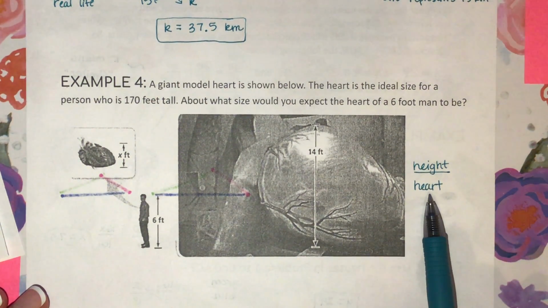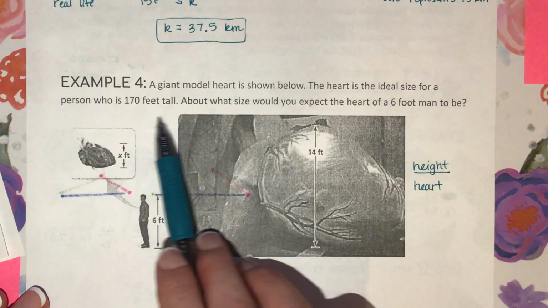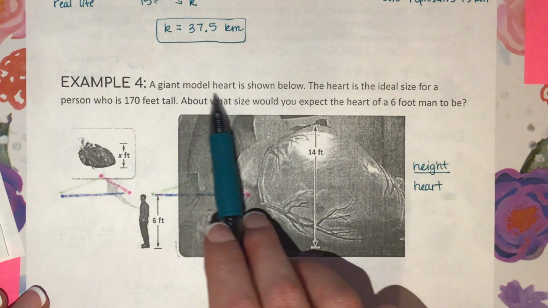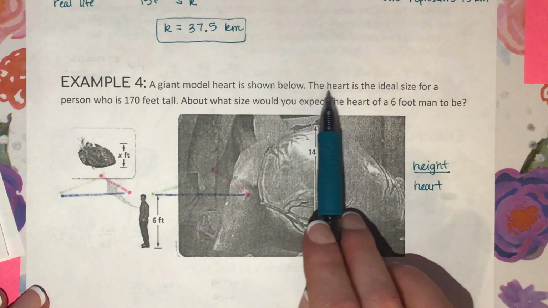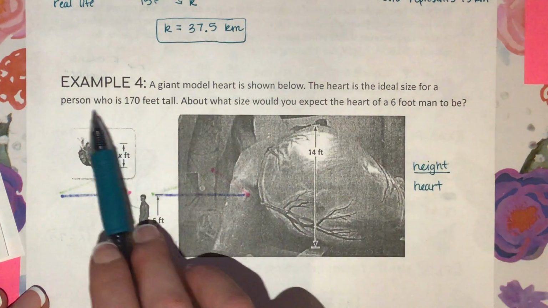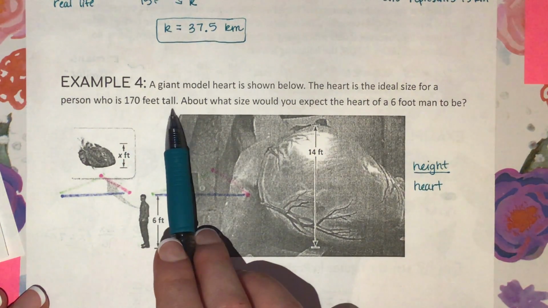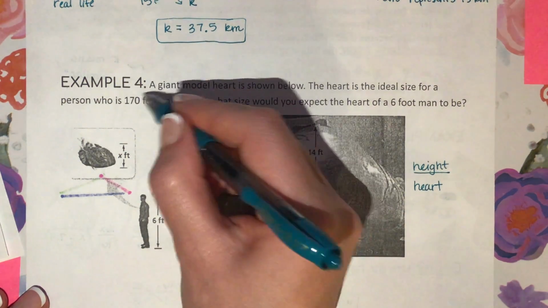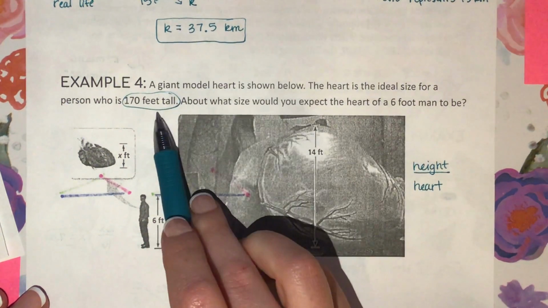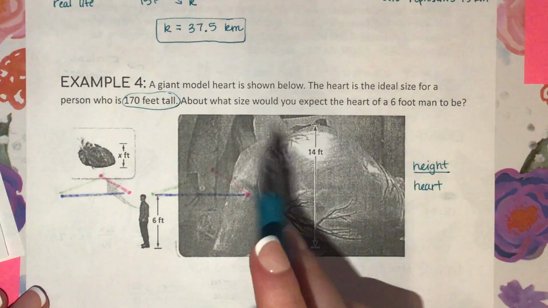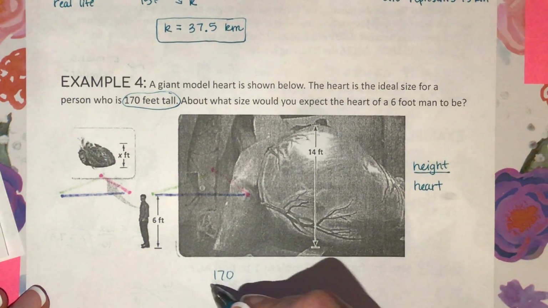So now I'm going to pull that information out of my word problem. A giant model heart is shown below, don't have anything in there. It says the heart is the ideal size for a person who is 170 feet tall. So here we have a valuable piece of information, 170 feet. That is height. So I'm going to put that on top of this fraction.